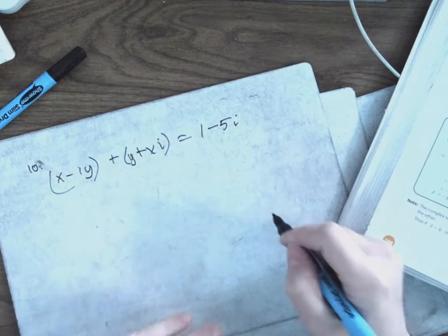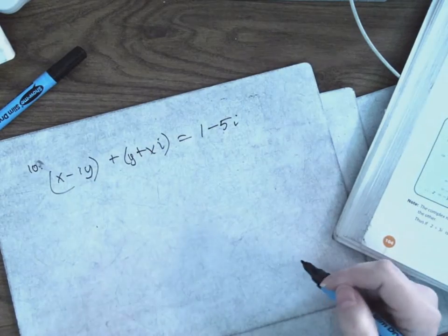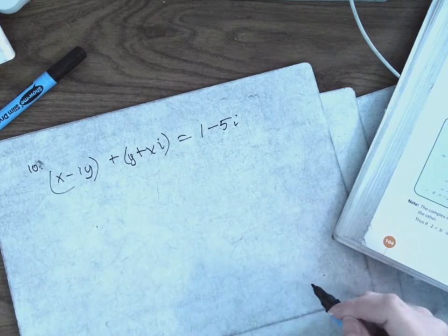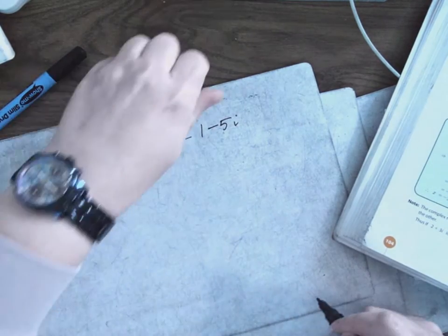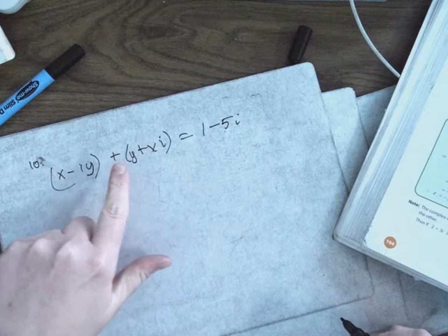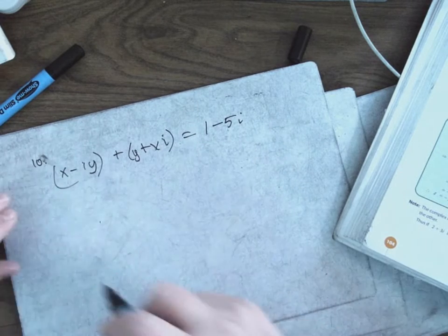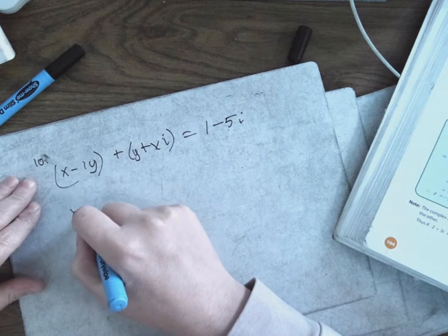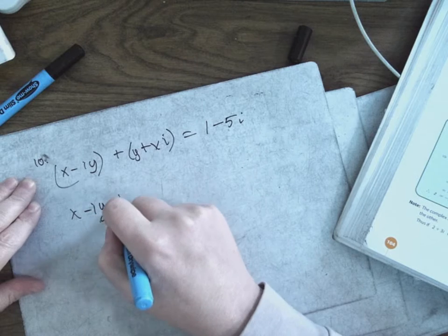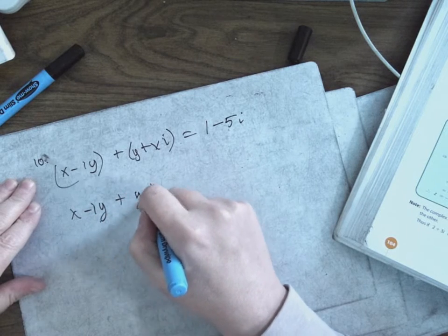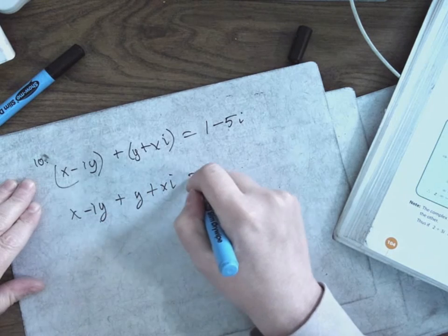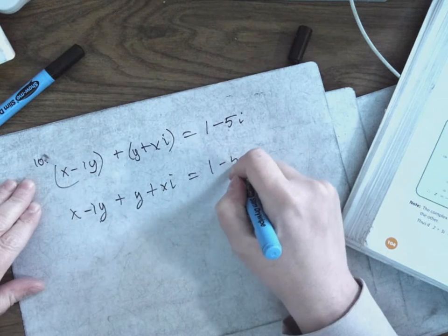What you need to do is get rid of those brackets first. We have absolutely nothing to do with the brackets, as in we don't need to multiply in, there's no numbers outside, and there's a plus outside. So when I drop the brackets, I'll get exactly what it's written as, plus xi equals 1 minus 5i.